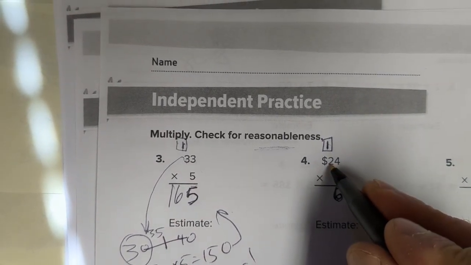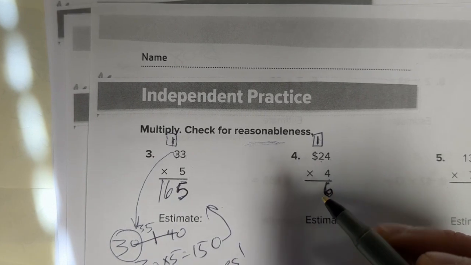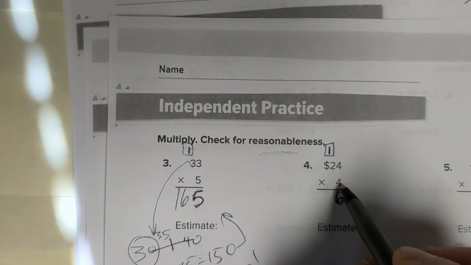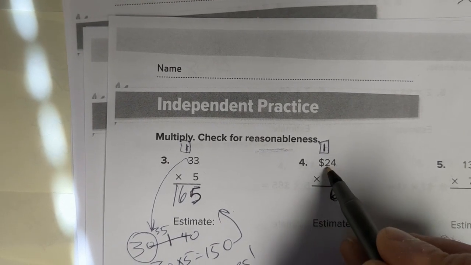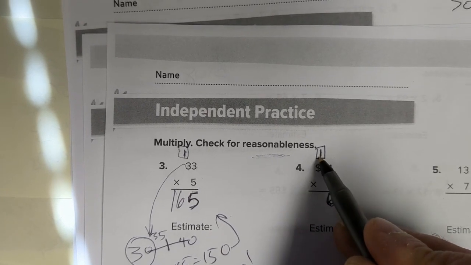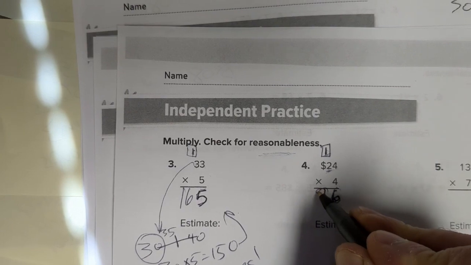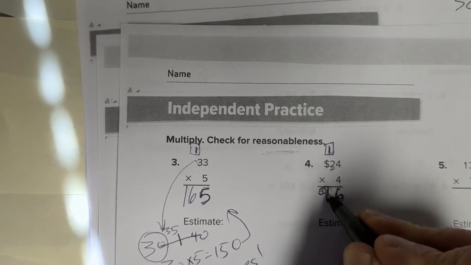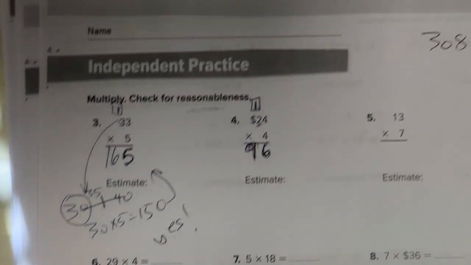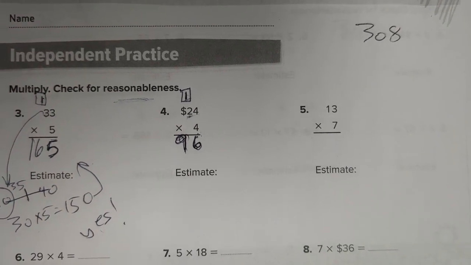4 times 2 is 8. And 8, well, 4 times 2 tens is 8 tens. And 8 tens plus the 10 we had from 16 is 9 tens for 96. And you should estimate as well. Let's try one more with the regrouping.